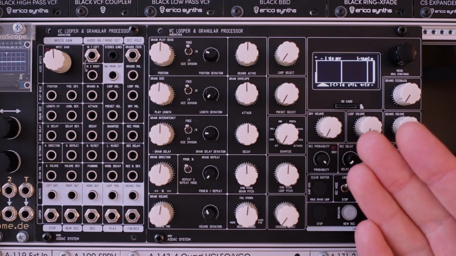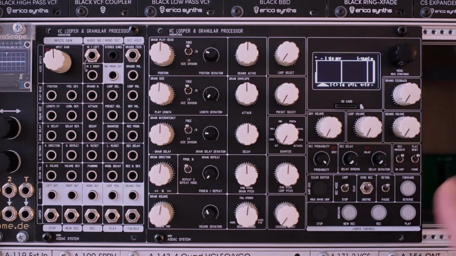The looper section is also fairly straightforward. This is where all the recording and playback happens. Once you have created a new bank, you can either start a new recording, creating a new file in the current bank, or record over the current loop.